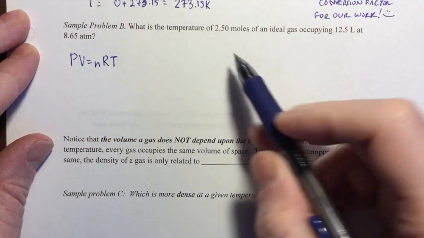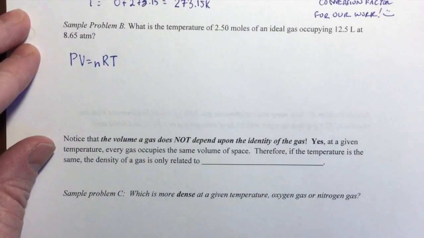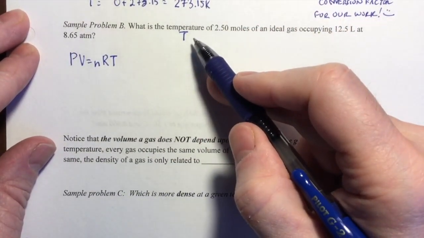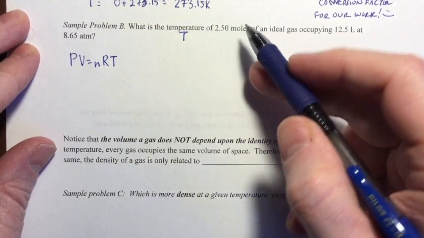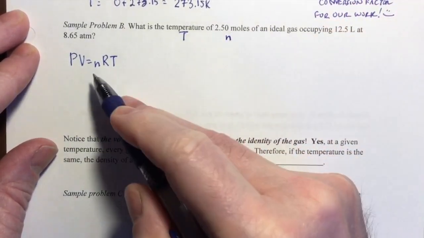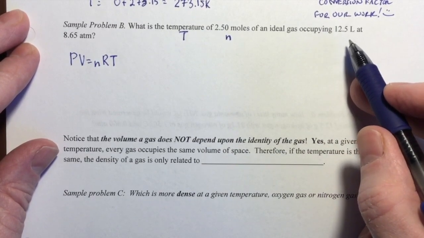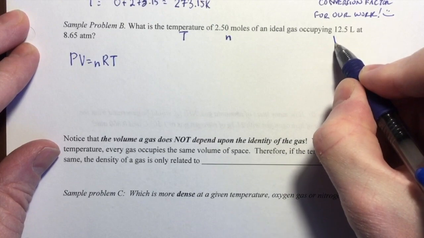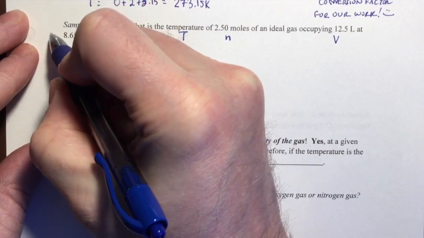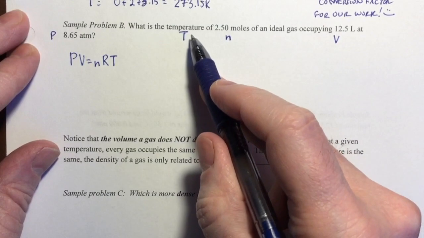nRT. Let's identify what is given to us in the problem and what we are going to be looking for. What is the temperature? There's our temperature, T. We know that has to be in kelvins, right? Because it's a gas. Of 2.50 moles, that's our number of moles. That's going to be substituted in for n. Of an ideal gas occupying 12.5 liters, that is its volume, at 8.65 atmospheres, and there's the pressure, okay? And we're solving for temperature.